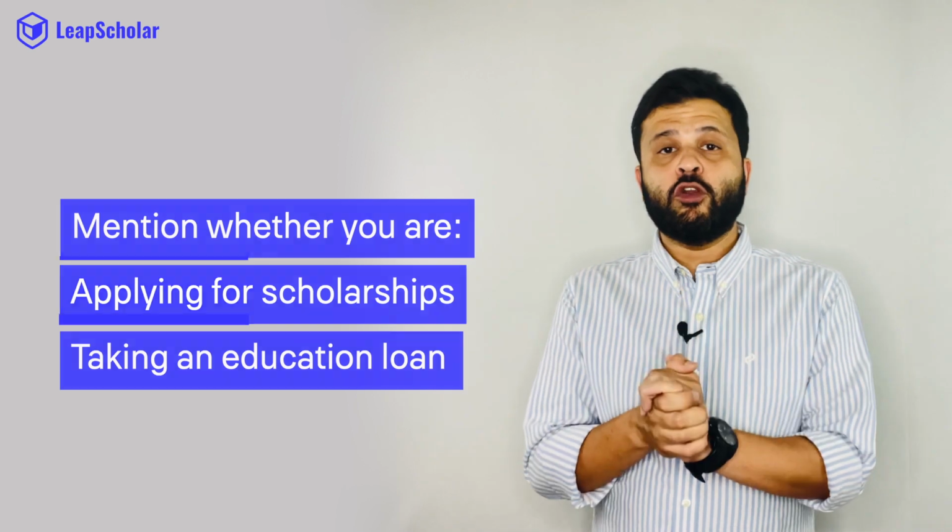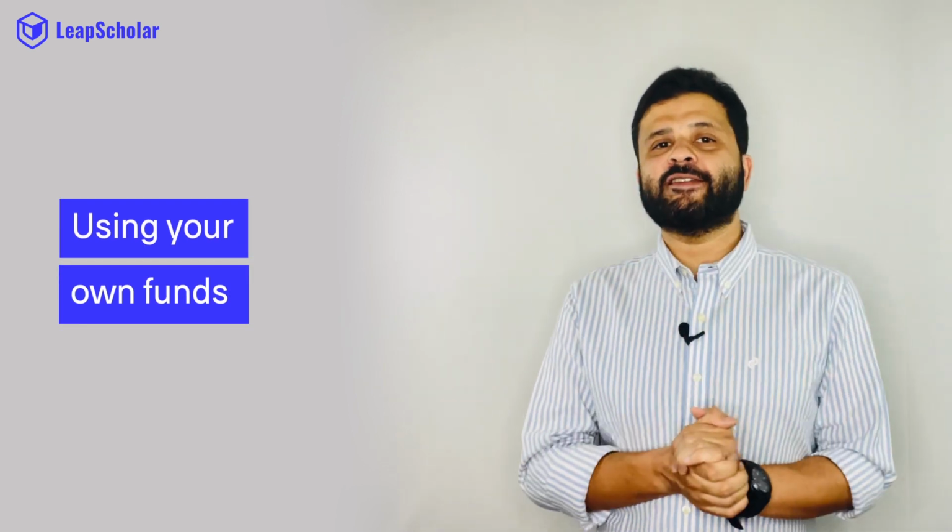Step 5 is to mention your funding plans. You will be asked about how you intend to fund your education. That is, whether you're applying for a scholarship or a grant, taking out an education loan, or paying for studies from your own funds. Make sure you're sure about your funding requirements before you have started the application.